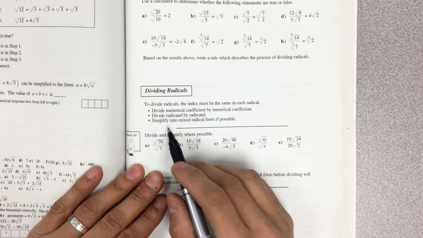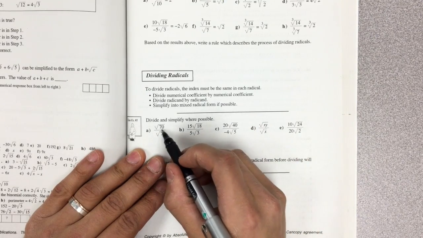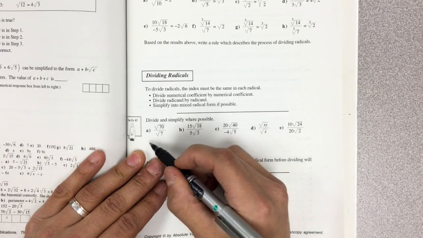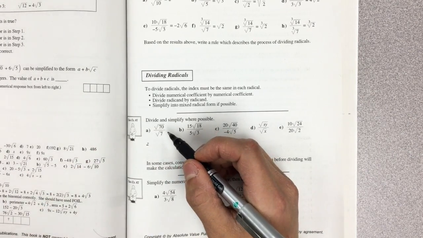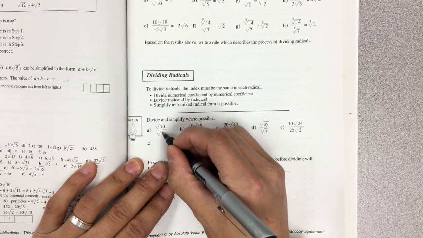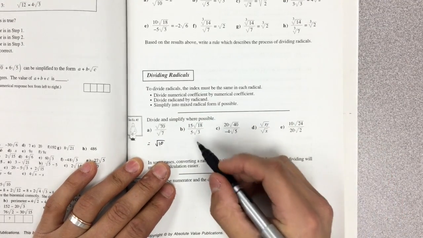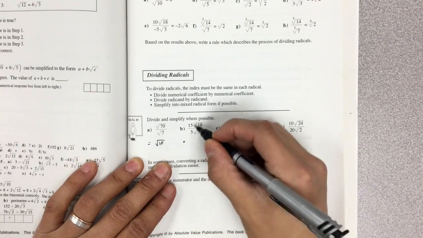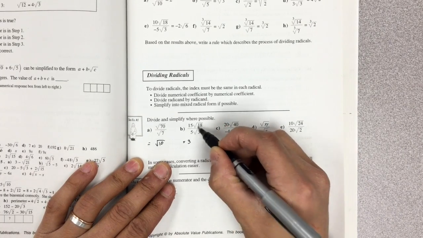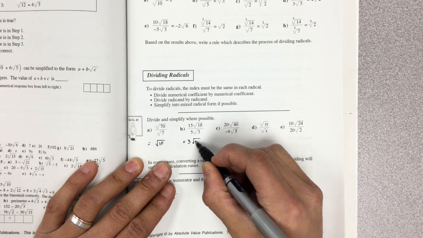So in this first example, divide numerical coefficient by numerical coefficient. The numerical coefficient here is 1 and 1, so we don't need to do anything. But divide the radicand by the radicand. So 70 divided by 7, we would be left with root 10. In this next example, coefficient by coefficient, we get 15 divided by 5 is 3. Root 18 divided by root 3, we get root 6.